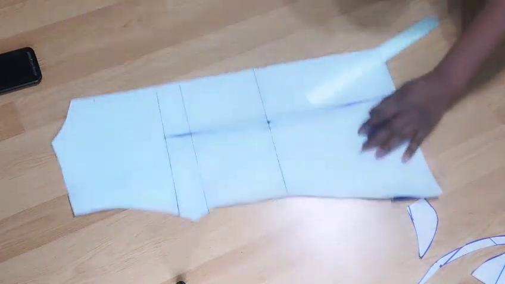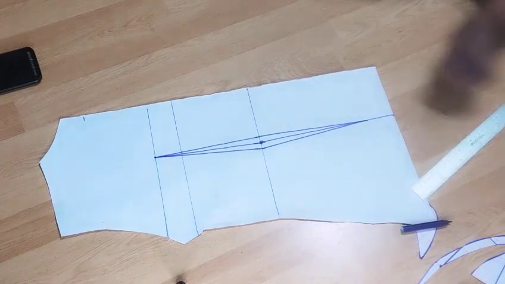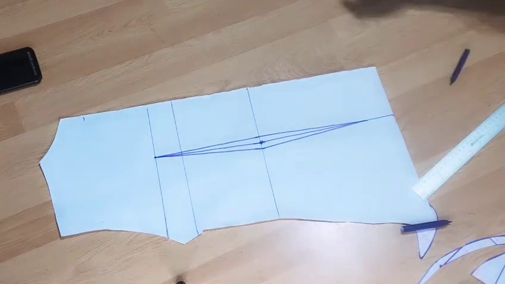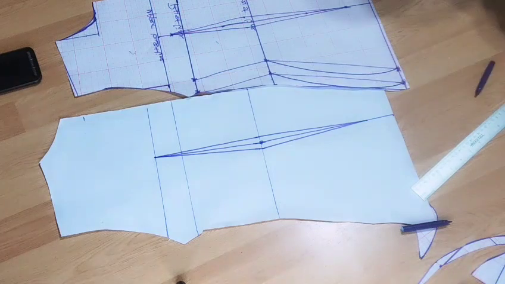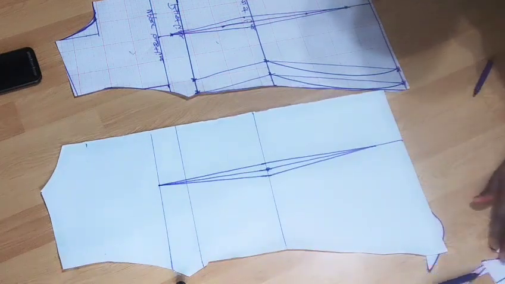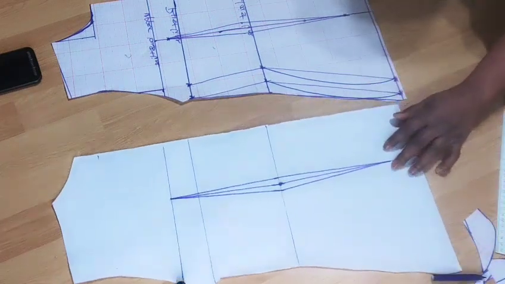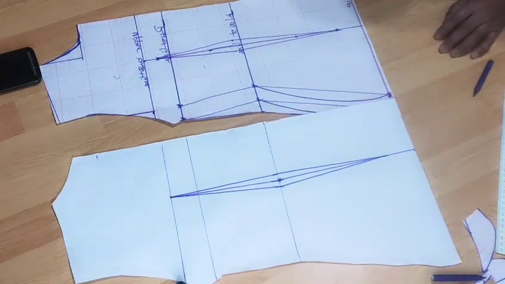And our pattern is ready, and we are going to be using this to make almost all our dresses. So in our next video, we are going to be making a dress from this pattern.